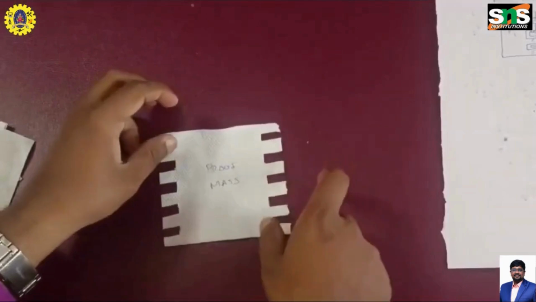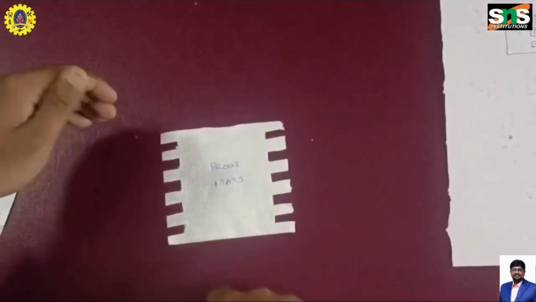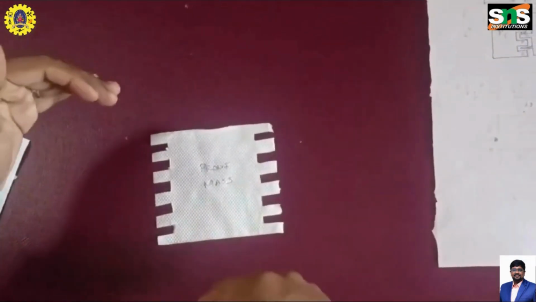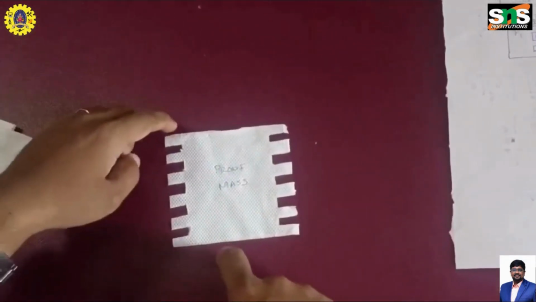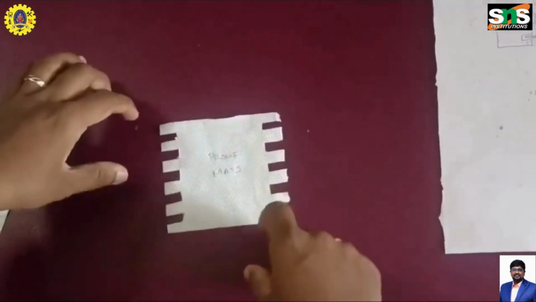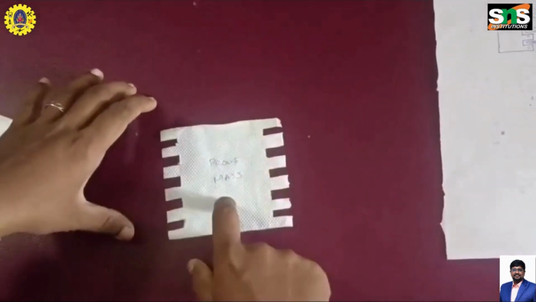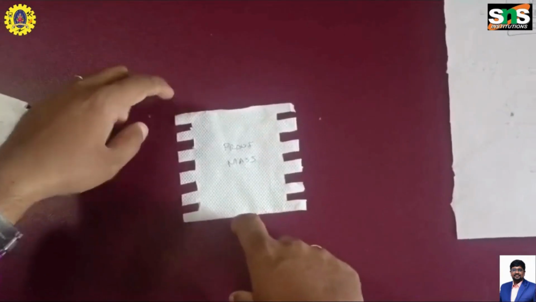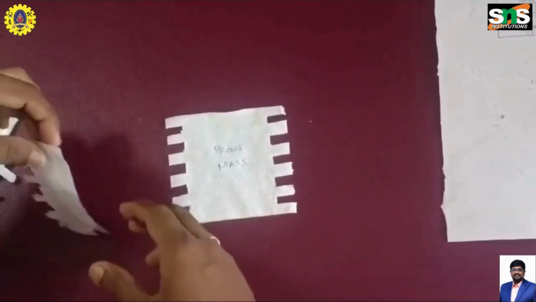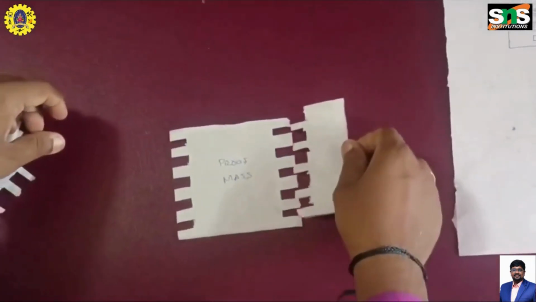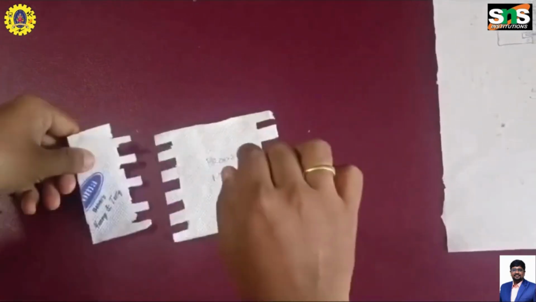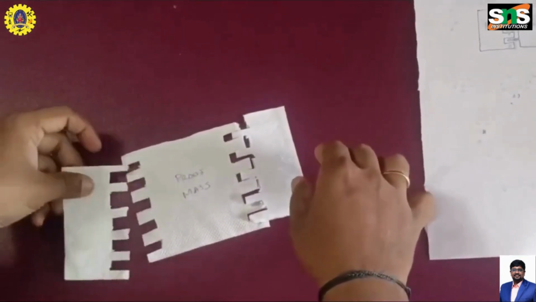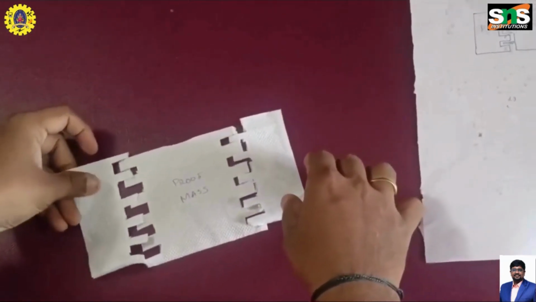We'll micro manufacture a proof mass like so. This is a micron sized device, a micron sized mechanical structure. We have a bigger structure with a heavier mass compared to the other parts, so we'll call this the proof mass. And to the other end we'll have these two components.